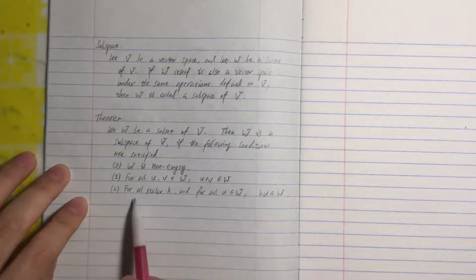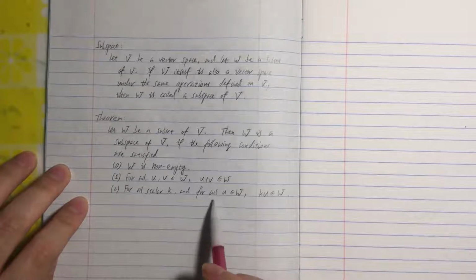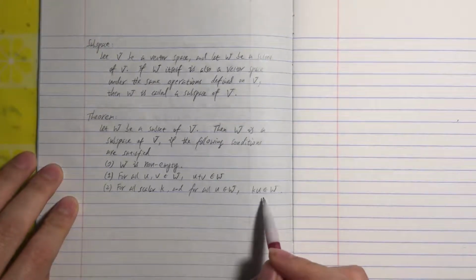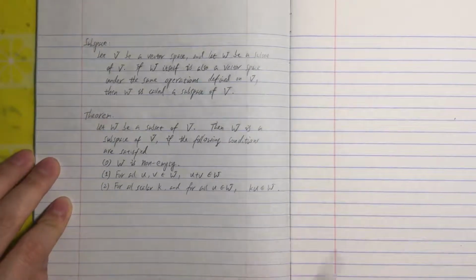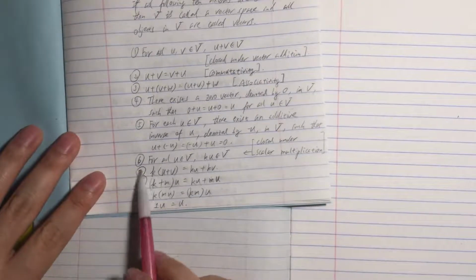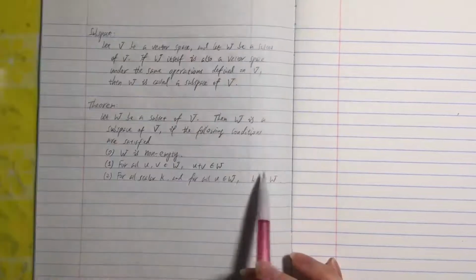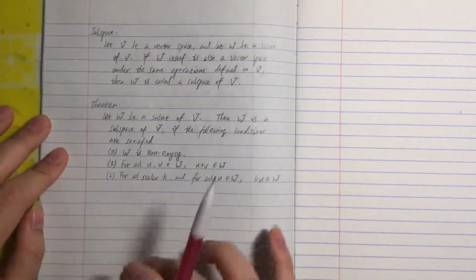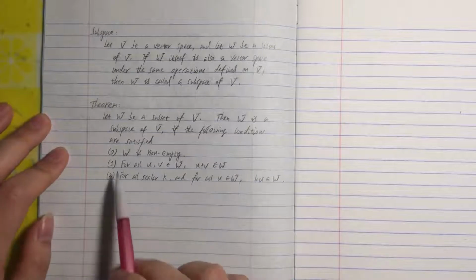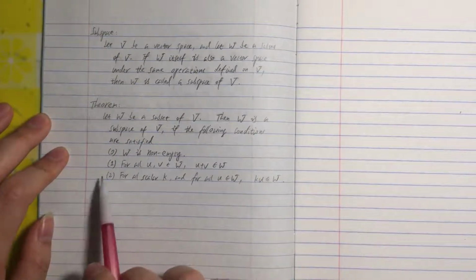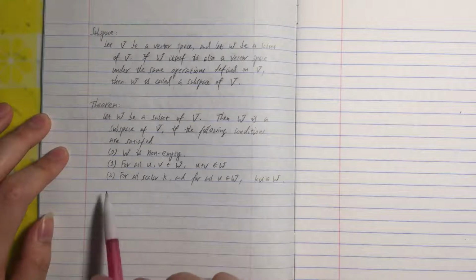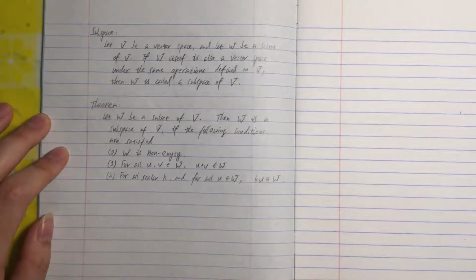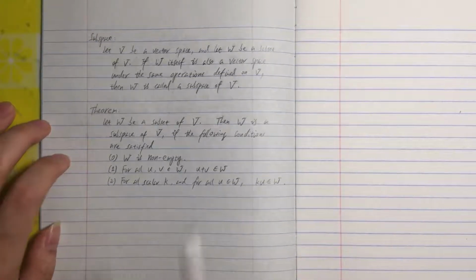Condition 2 says, for all scalars k, and for all u in W, ku belongs to W. That means W is closed under scalar multiplication. That's the same as axiom 6. So, in order to show W is a subspace of V, we must show that W is not empty, W is closed under vector addition, and W is closed under scalar multiplication. Now let's prove this theorem.